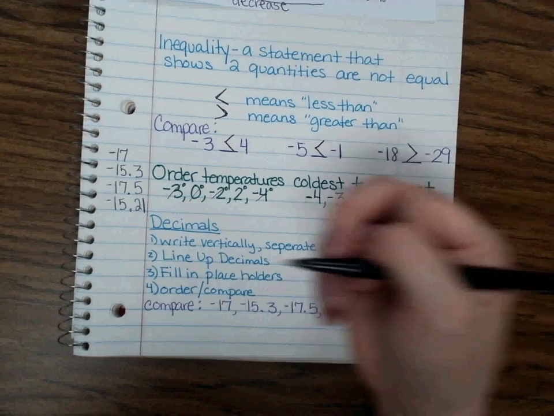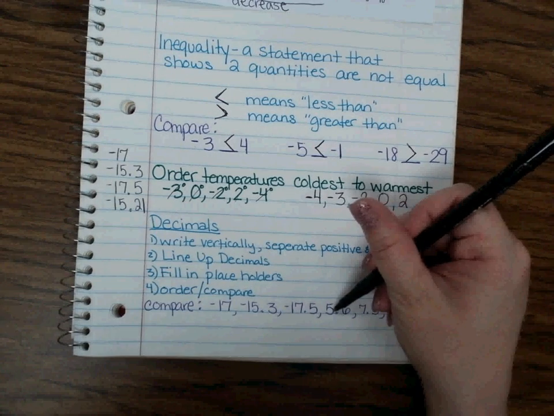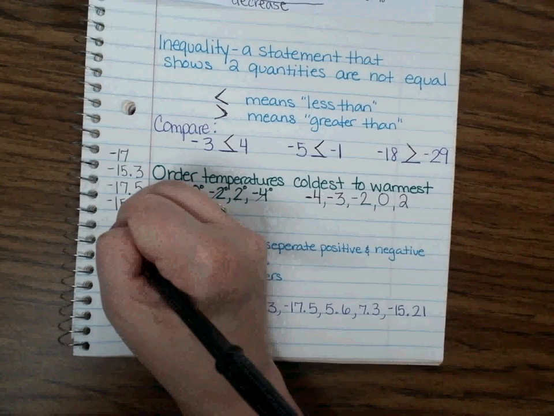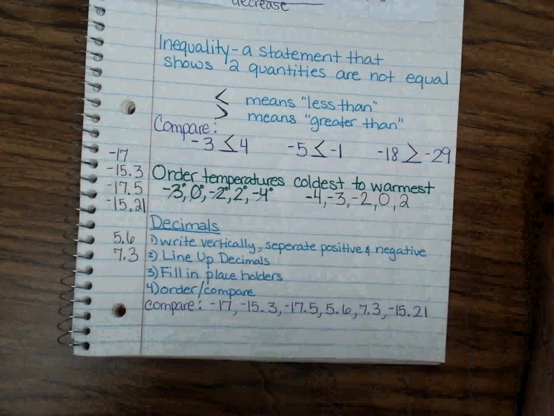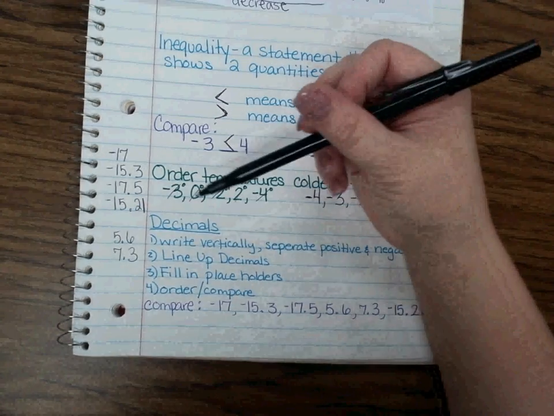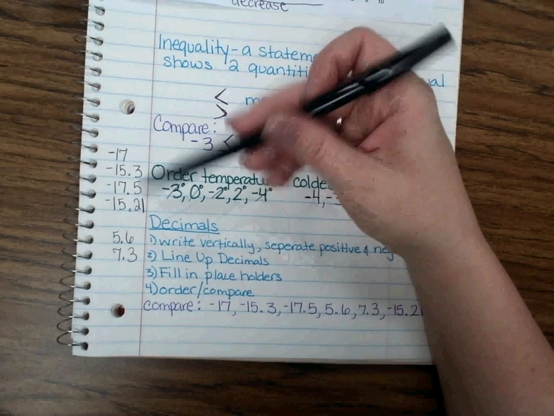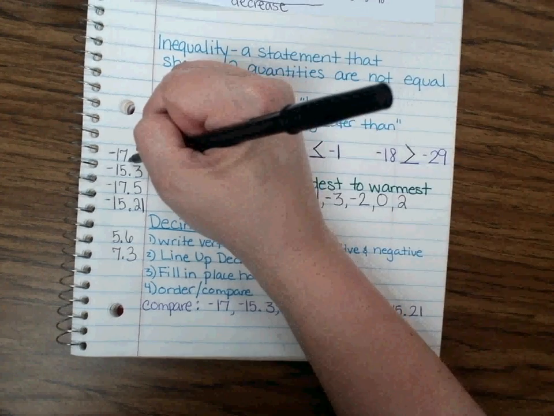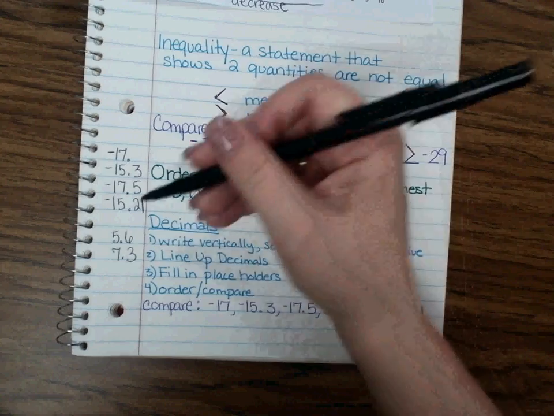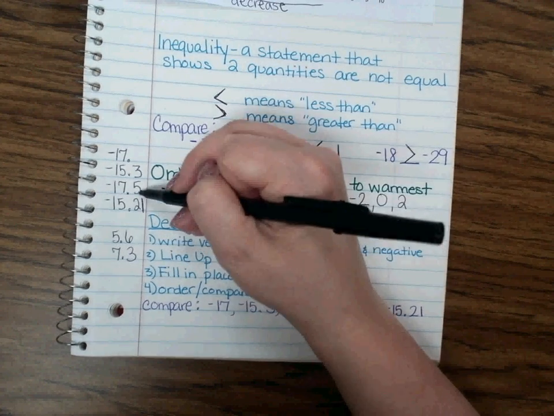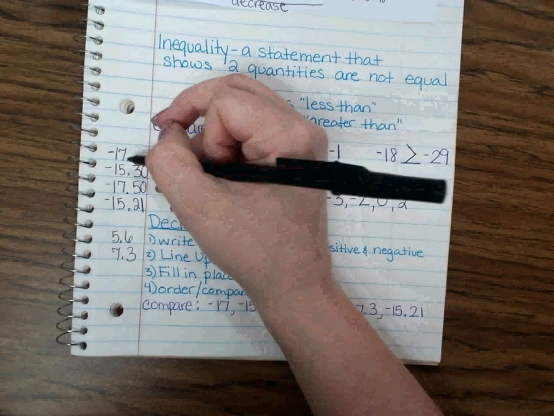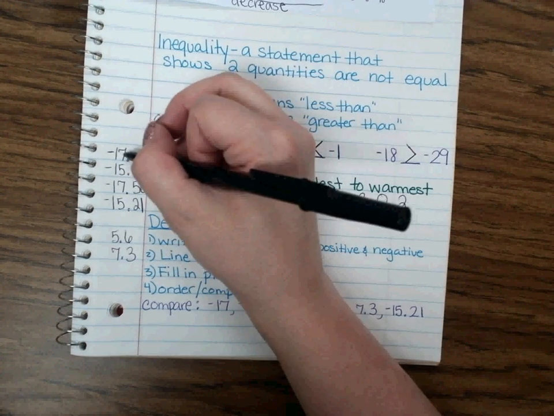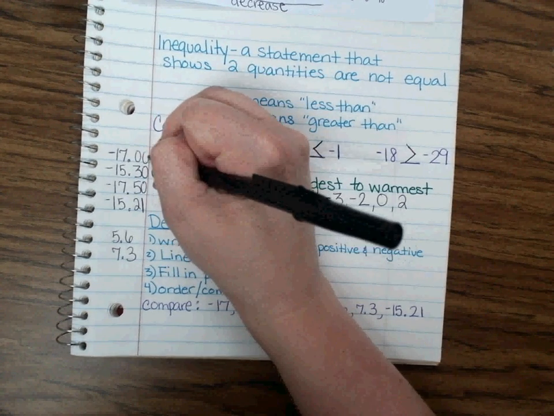Okay, and then I'm going to put my positives, 5.6 and 7.3. So if I wanted to fill in, I've lined up my decimals, so I have a decimal here, and I need placeholders. This goes out to the hundredths place. This only goes out to the tenths. I'm going to fill in a 0, and this is an integer, negative 17, so I'm going to add 2 zeros here.